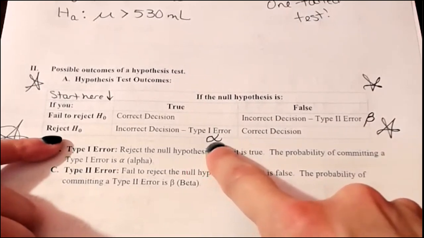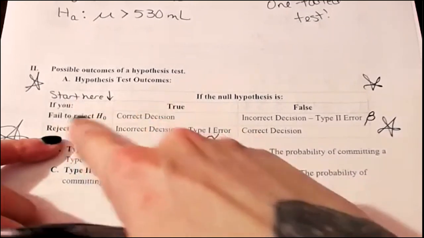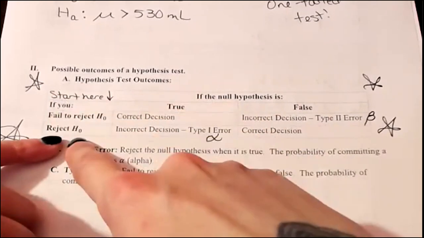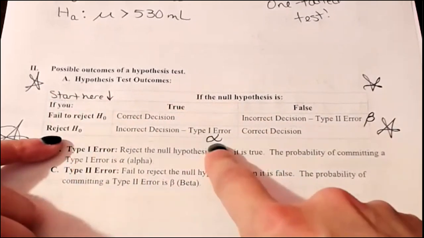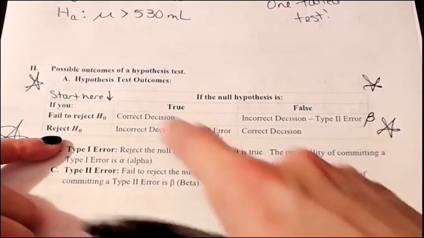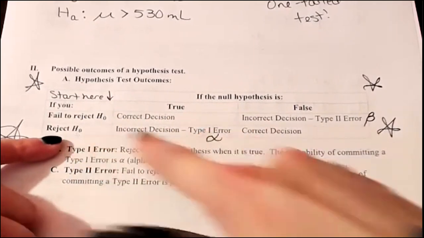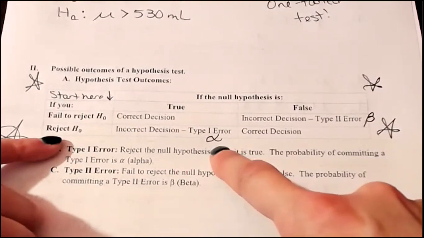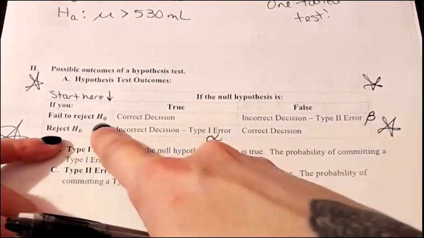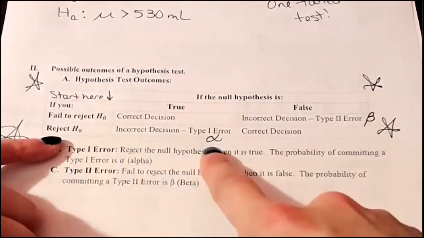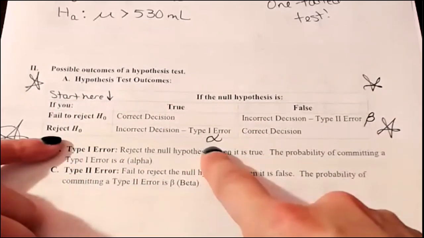Okay, so to help you out again, if you fail to reject the null, you could have made a type 2 error. If you rejected the null, you could have made a type 1 error. So those go hand in hand. All you have to do is remember that they go hand in hand. If you want, on your formula page, you can say, if you fail to reject the null, you could have made a type 2. If you rejected the null, you could have made a type 1 error.